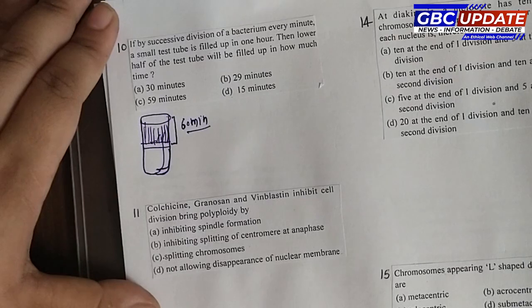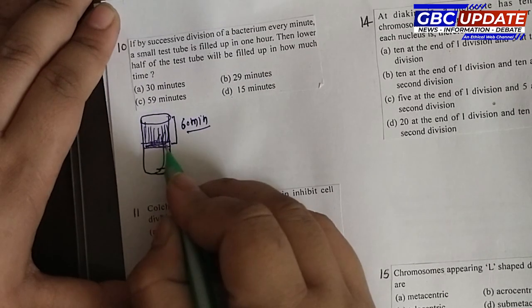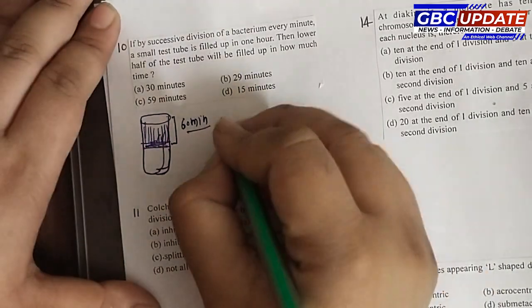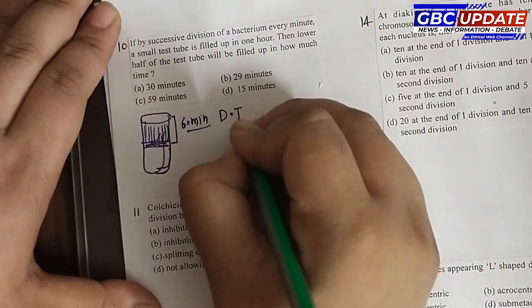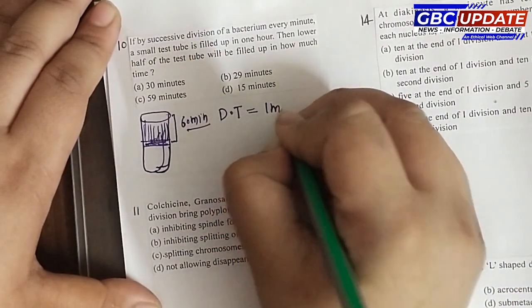For filling this upper half, 60 minutes was required. Then we have to find out the lower half. So what was the doubling time for that bacteria? It is 1 minute.